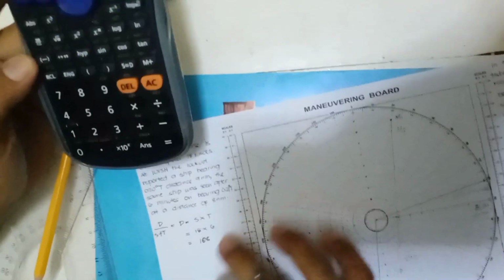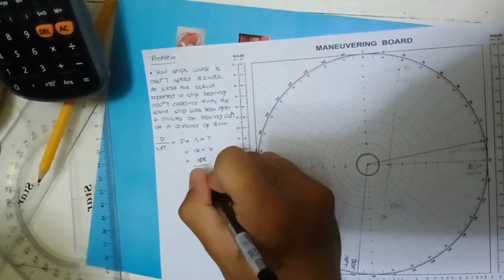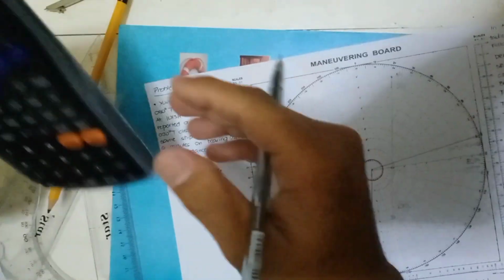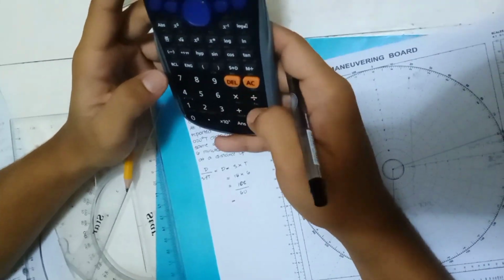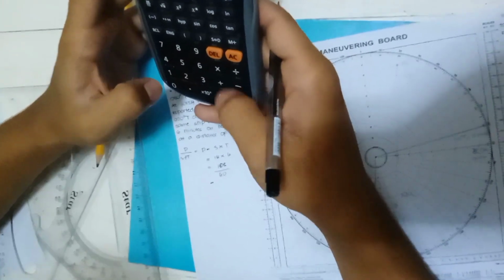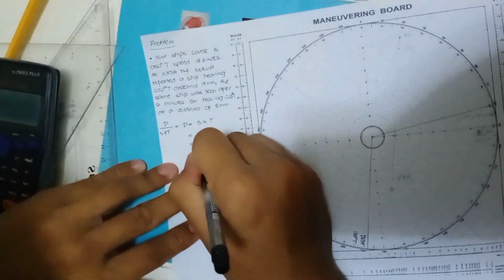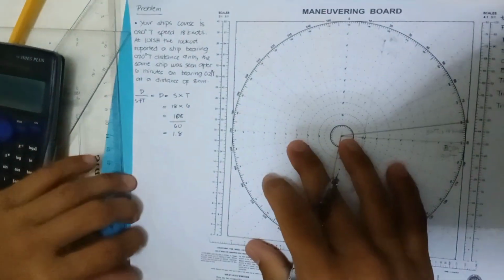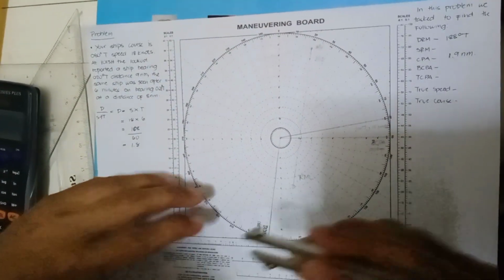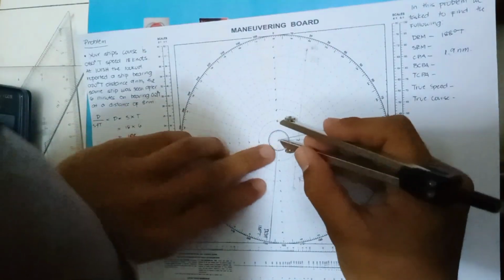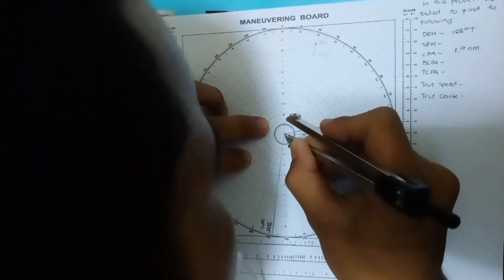In order to get our time, we must divide it by 60. So 108 divided by 60, the time is 1.8. So you use the compass divider, locate the 1.8 here.